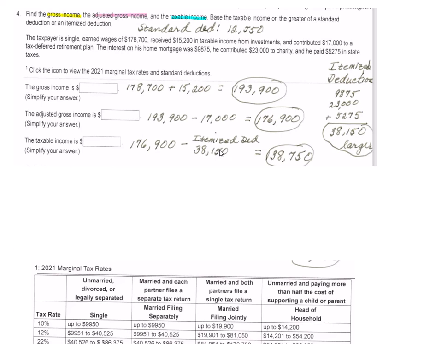When it comes time to calculate the taxable income, it is the AGI minus either the itemized deductions or the standard. The standard was $12,550. But let's see. He had interest on his home mortgage of $9,875. I wrote it down. He contributed to a charity $23,000, and you had better keep the receipt if you use that as a deduction.